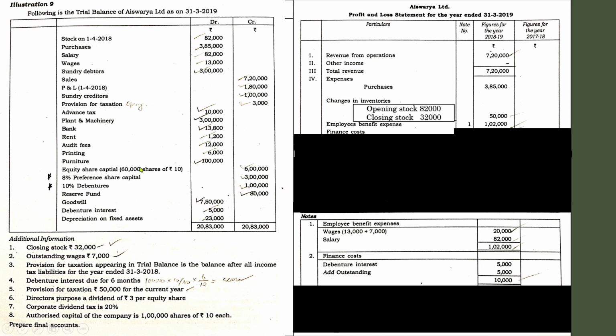See, there is no information regarding debenture interest paid in the trial balance. The only information we have is that in the trial balance it is mentioned that 10% is the debenture interest. And in the adjustments it is mentioned that there is an outstanding interest payment of rupees 5,000, that is, 6 months interest is due.